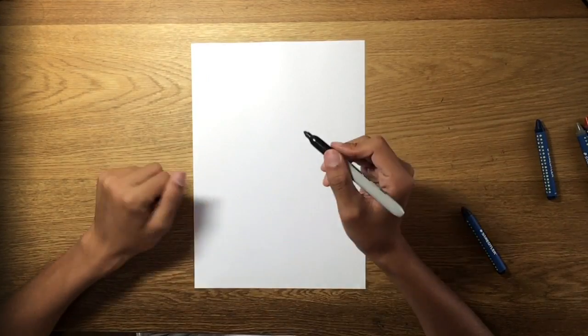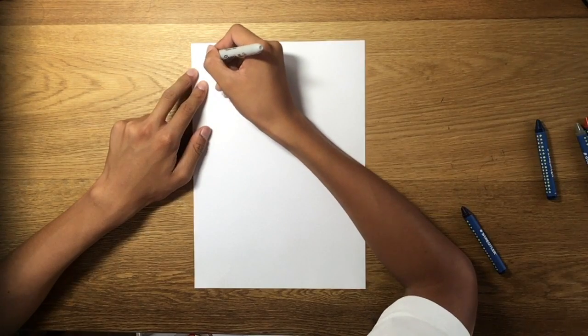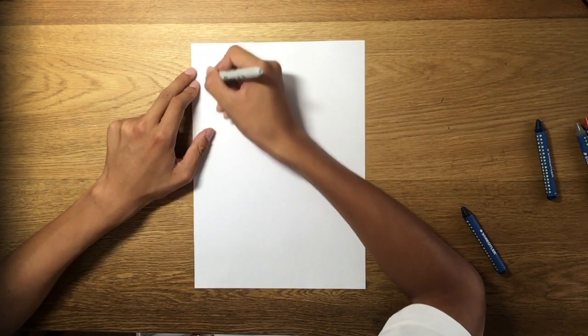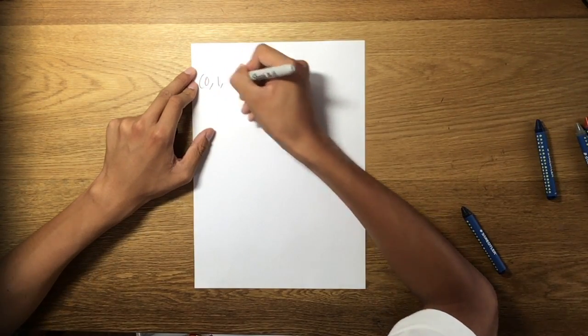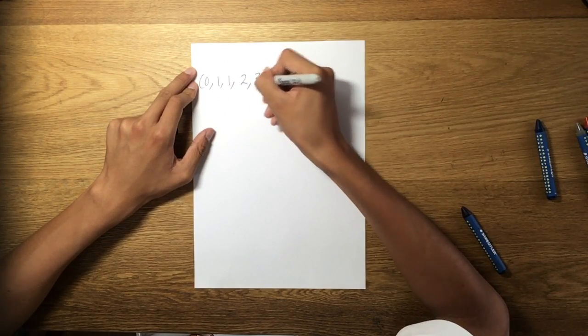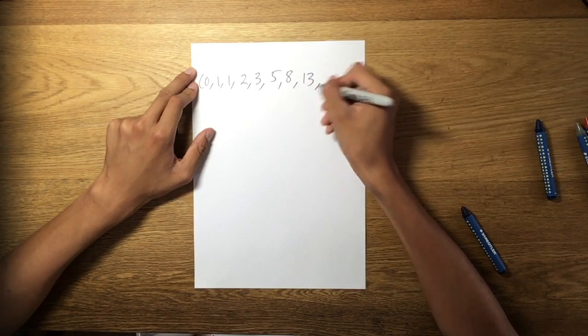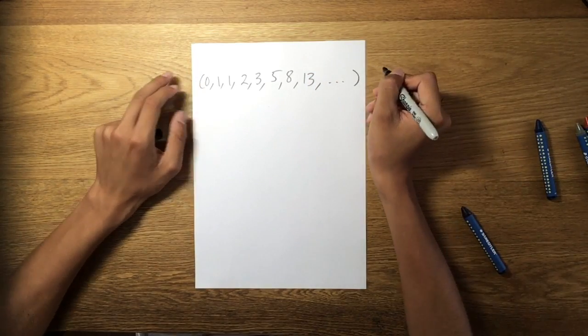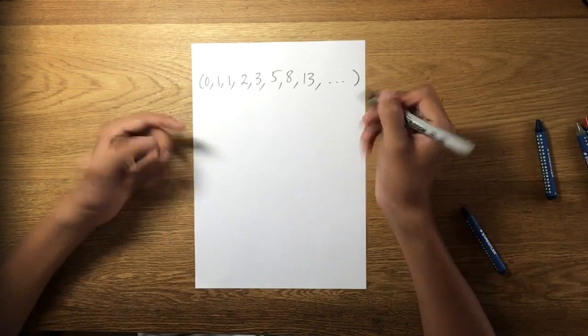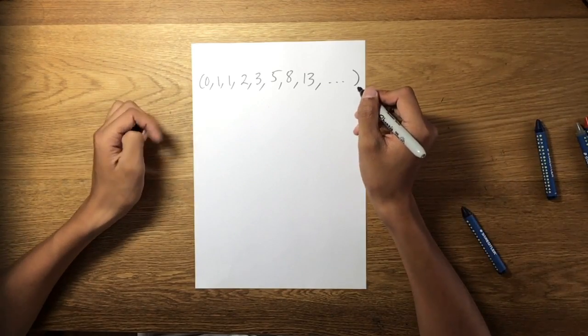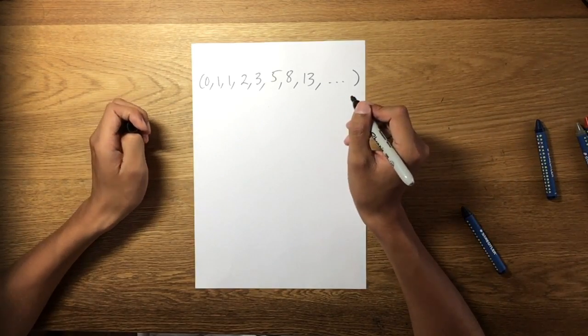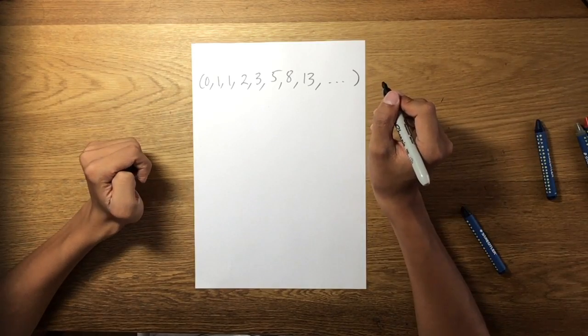Let's build some intuition for that. Consider the Fibonacci sequence. 0, 1, 1, 2, 3, 5, 8, 13, and so on. Now this sequence, we could tell that it's going to grow, and it's going to grow to infinity. But how fast is it going to grow?